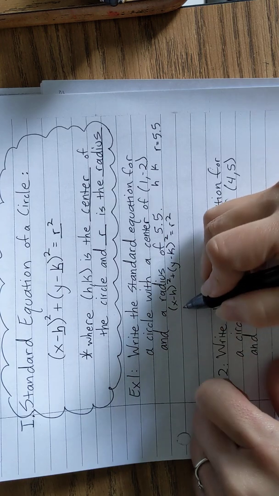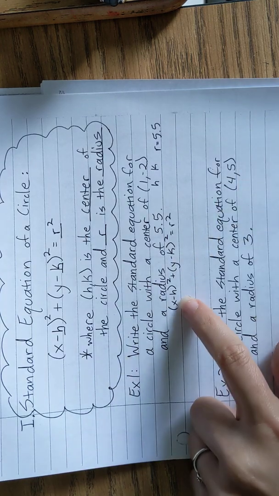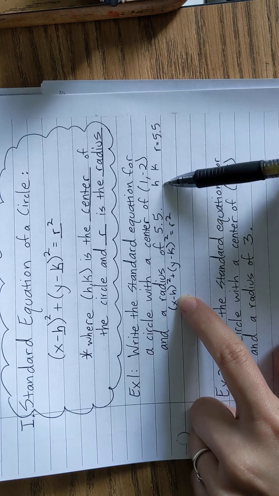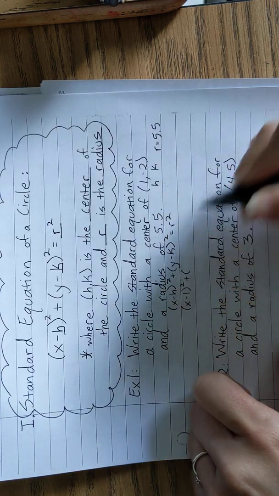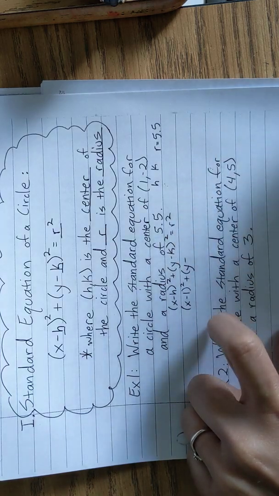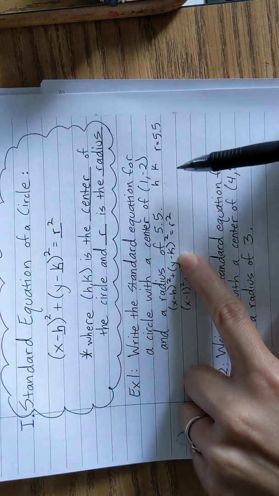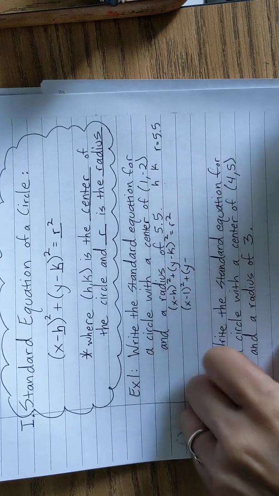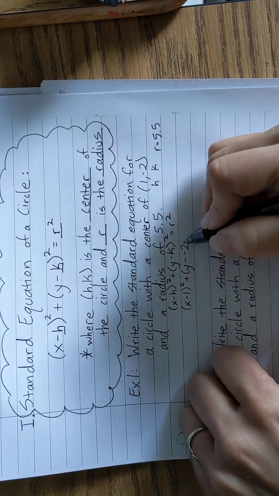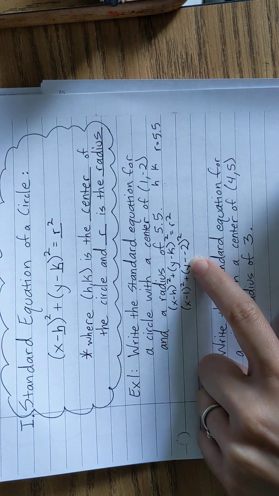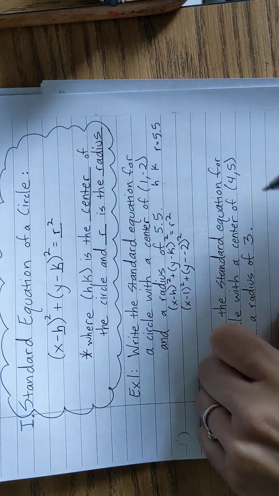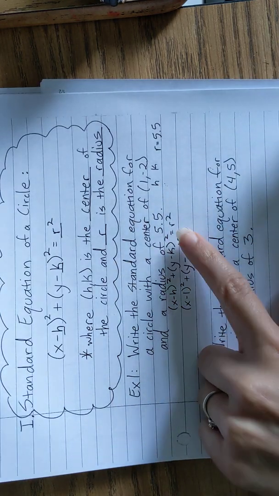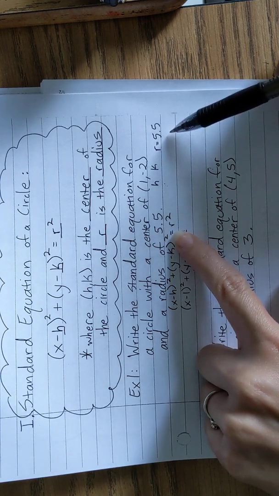So I'm going to start with x minus, and the h, we said that that's the first part of the center, which is 1. So it's going to be 1 here. And then you're going to put y minus k, and k is that second part of the center, which is −2. So we're going to put −2 here. You can't just get away with not putting it, right? The minus is part of the equation, but since this is −2, you're still going to put −2 there. And then you got your radius. We know that that's 5.5, so we're going to put that in.